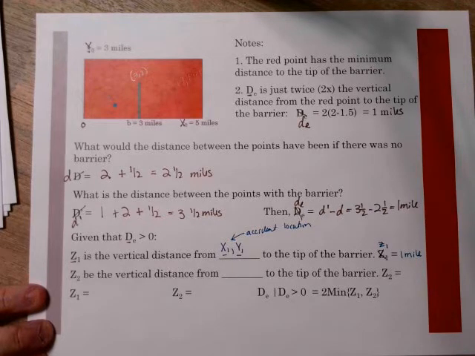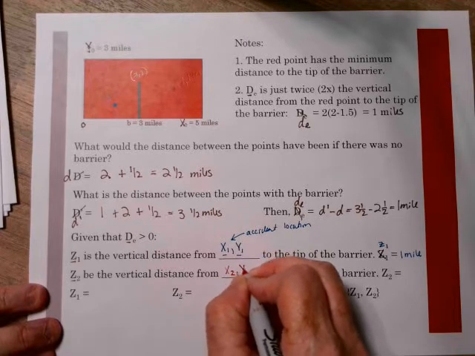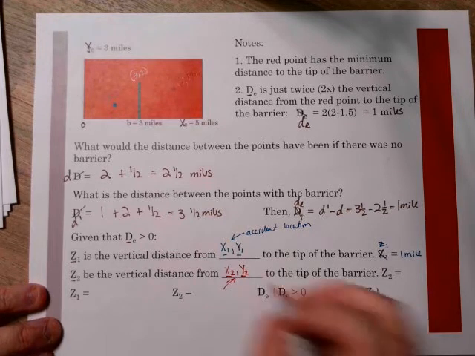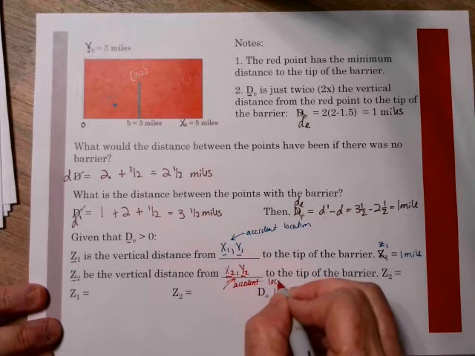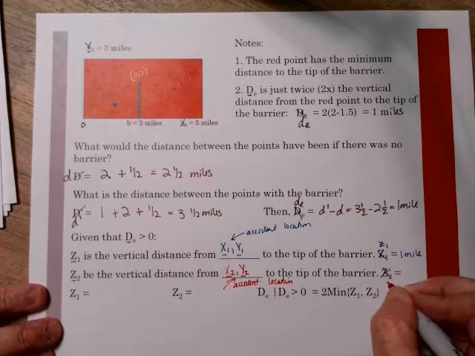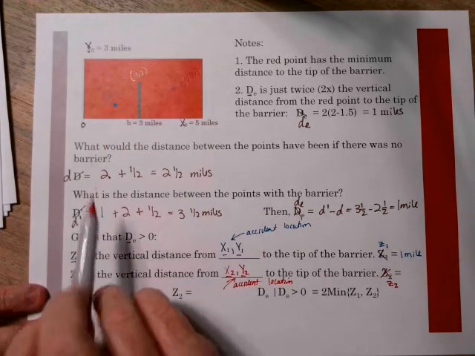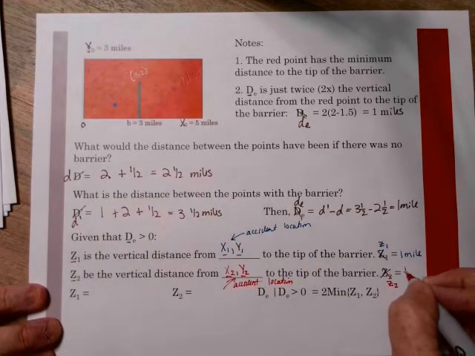And Z2, that's going to be the vertical distance between my ambulance location, which is x2, y2, and the tip of the barrier. Those are random variables. And if we were looking for a numerical manifestation of that from this problem, that would actually just be going from 1.5 up to 2. So that would be 1/2 mile.